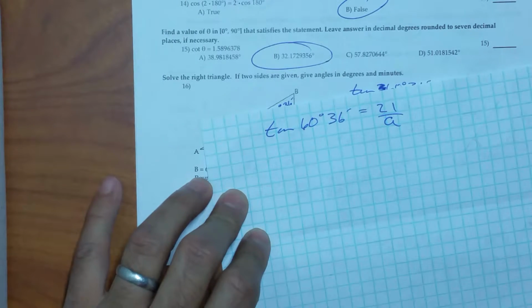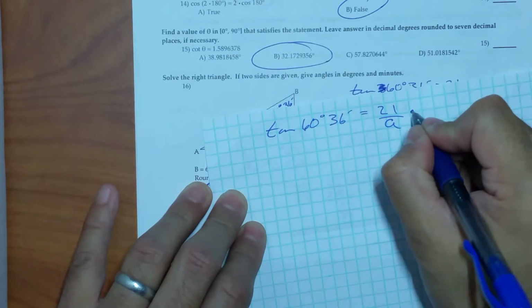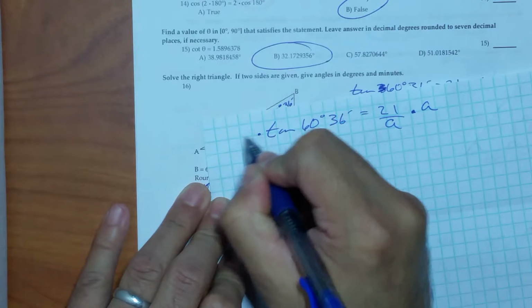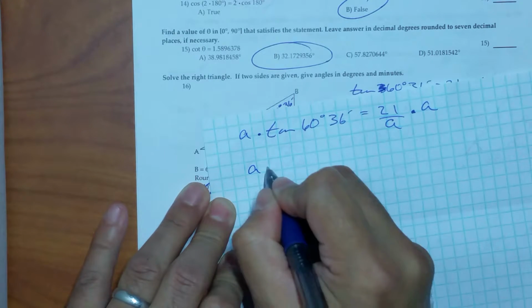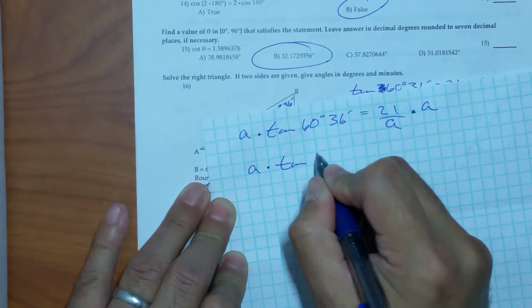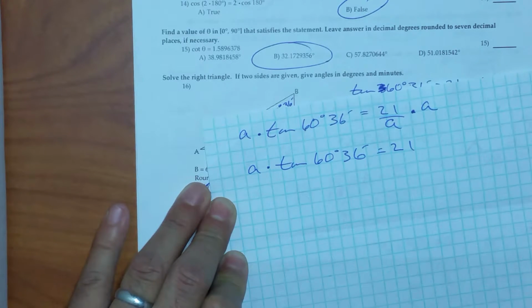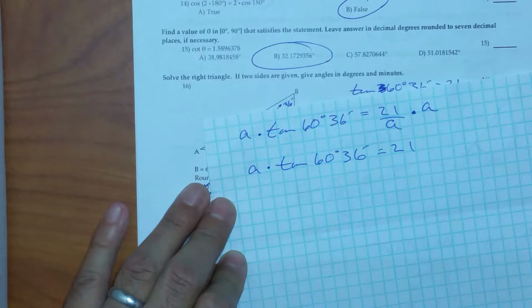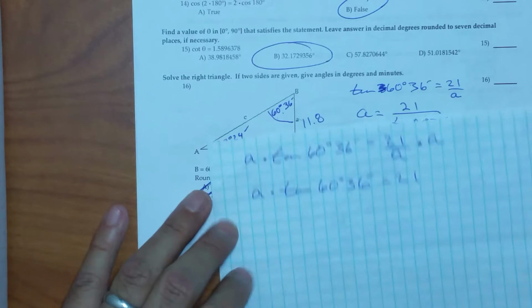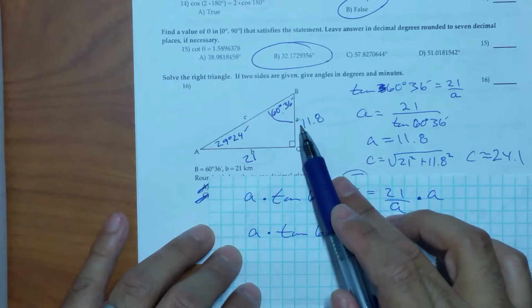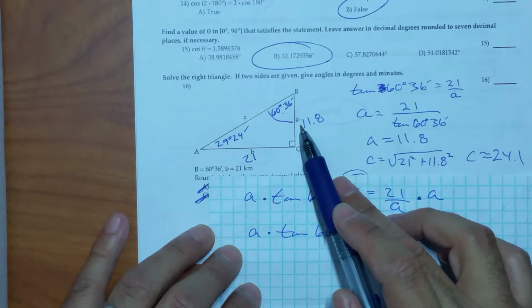Okay, can you see that? So multiply both sides by A. So I'm going to get A times tan 60 degrees 36 minutes is equal to 21, right? What I'm asking is how do you get 21 over A? Isn't that opposite over adjacent? How did you know it was tangent?